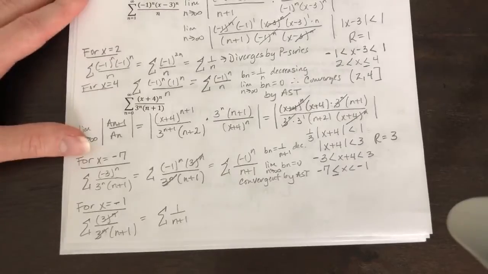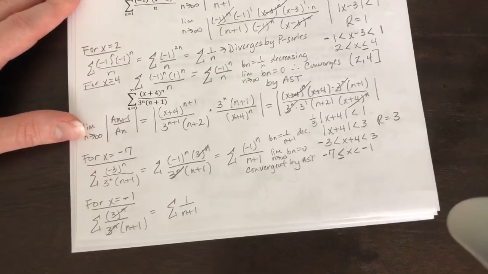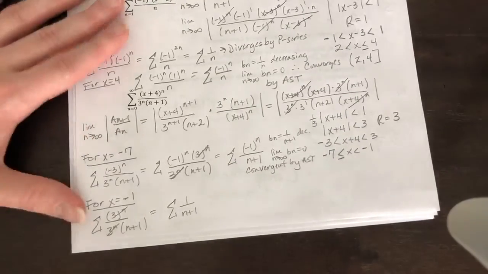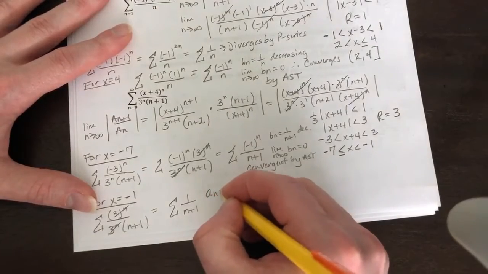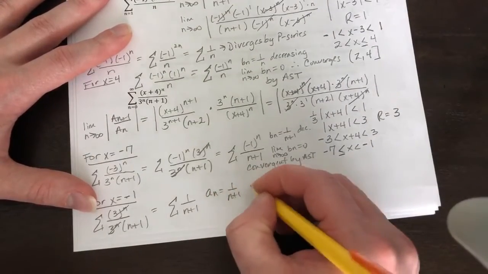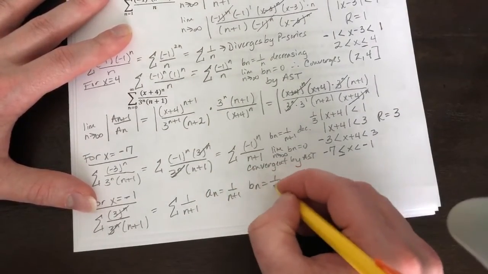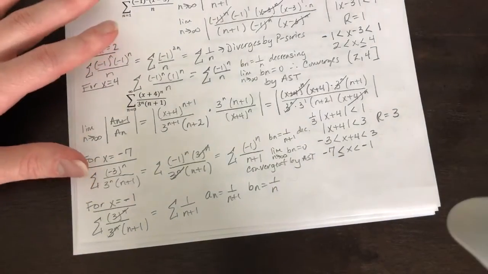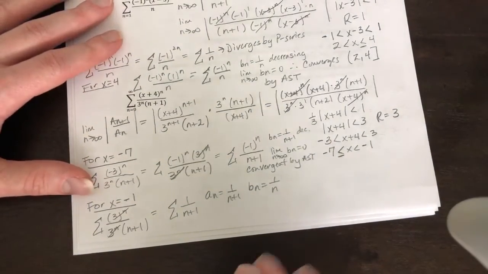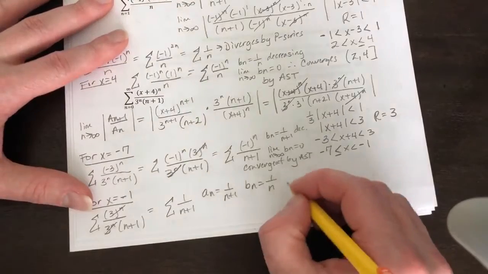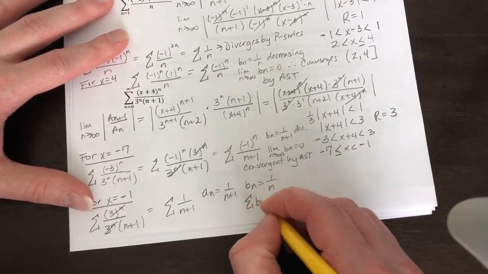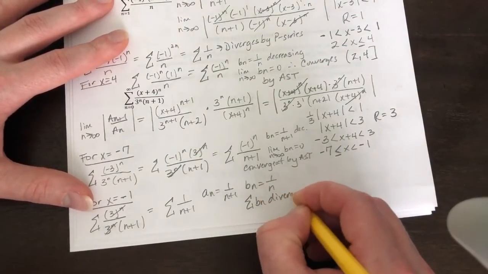We're going to use a comparison test on this, a limit comparison test. So your a sub n is 1 over n plus 1. Your b sub n is 1 over n. So we use this, b sub n diverges by p-series.